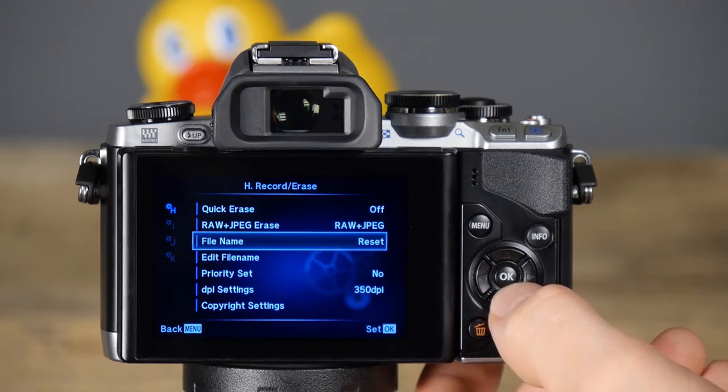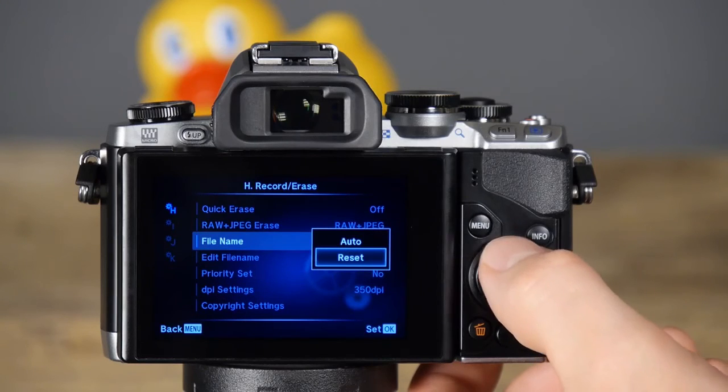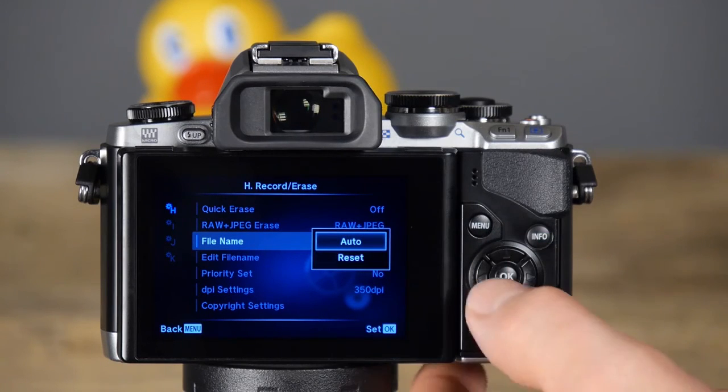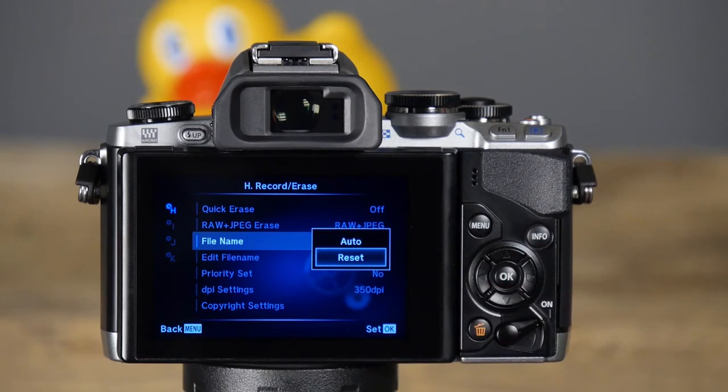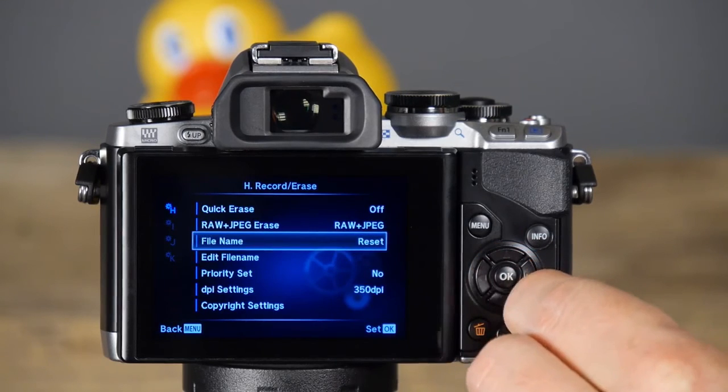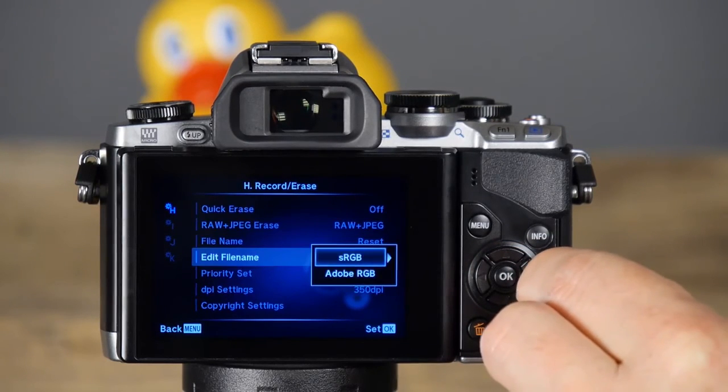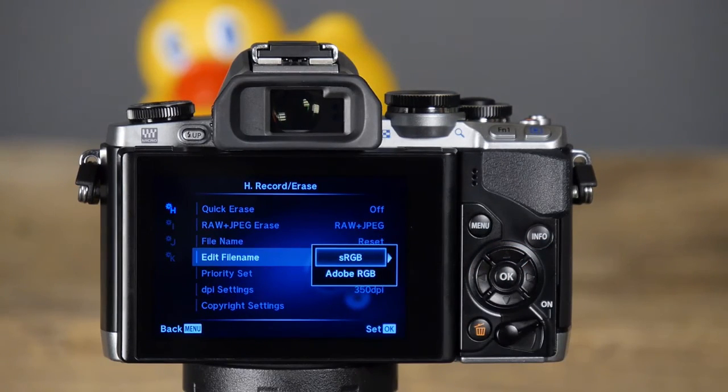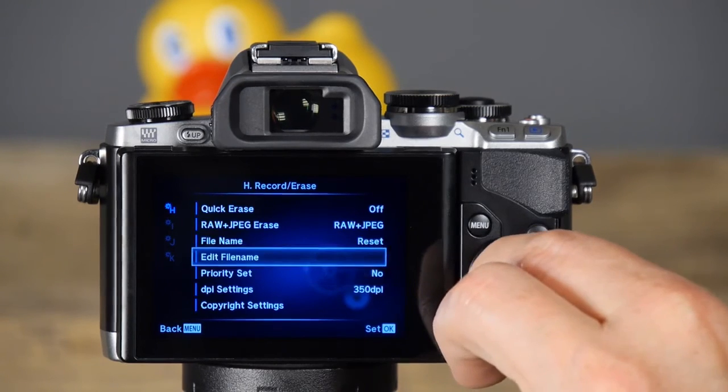Next, there is File Name. When Reset is selected, the file numbers will restart at 00001 each time a new card is inserted or when a card is formatted. Next, there is Edit File Name, which will allow you to choose how the image files are named. You can customize the first 3 or 4 digits depending on the color space that is selected.